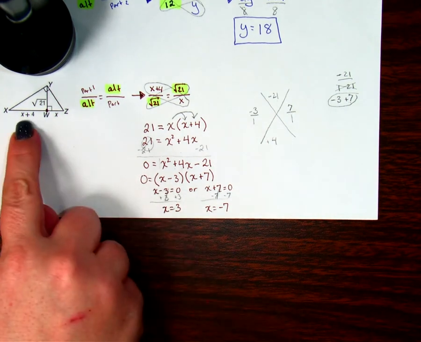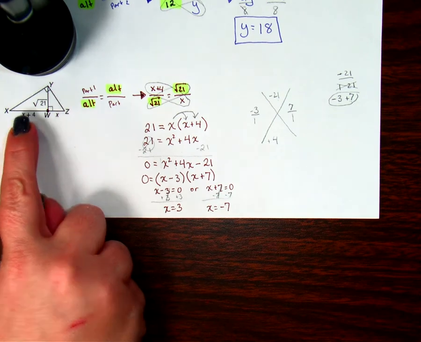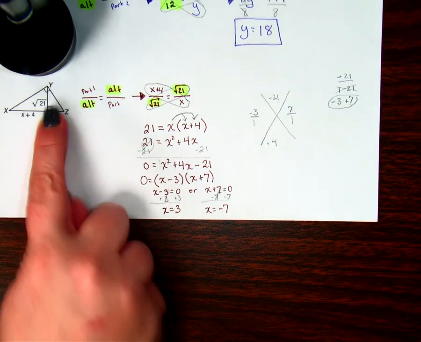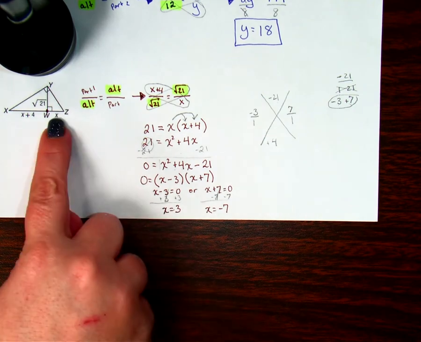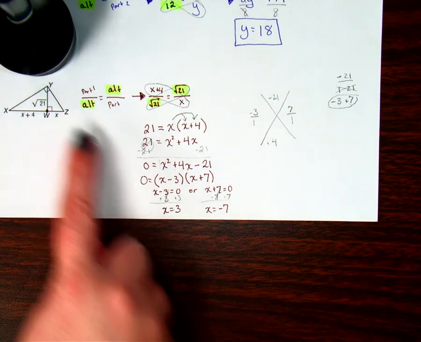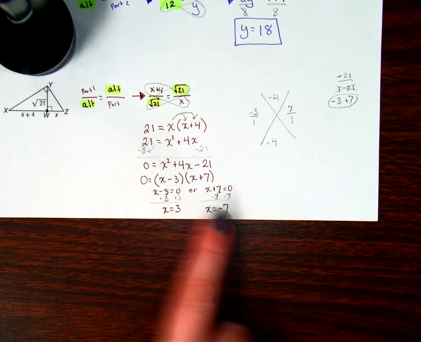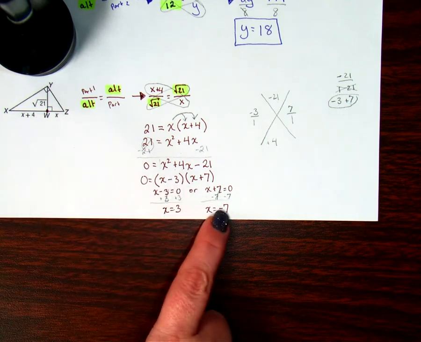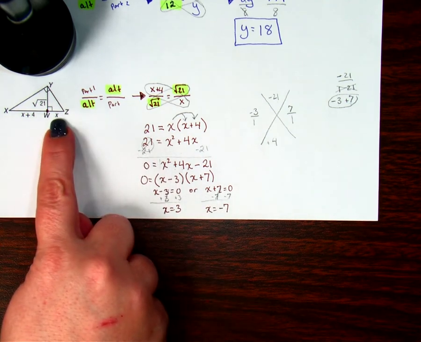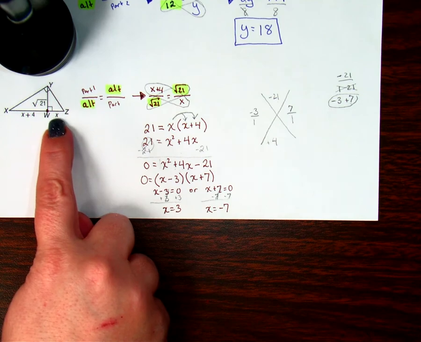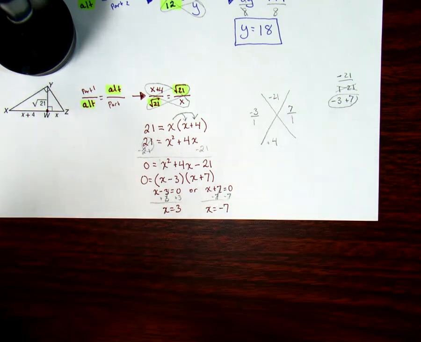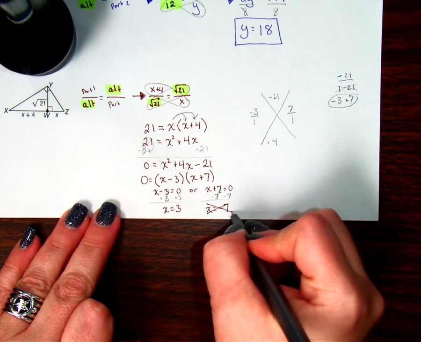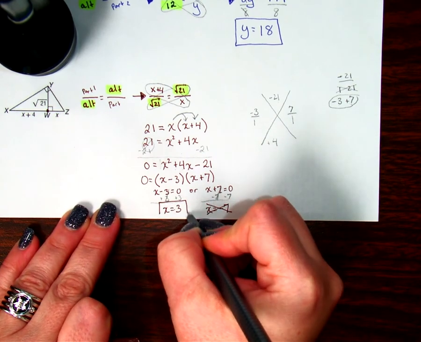Okay? So if I plug a 3 in, right here, I'm going to get 3 plus 4, which is 7. So from x to w is 7. That's perfectly fine. And then when I plug it in here, I get what? W to z is 3, which is fine. But look what happens when I put the negative 7 in. Negative 7 plus 4 is a negative 3. You can't have a negative segment length, right? You can only have positive values for segment lengths. If I put in this negative 7 here for x, I get a negative 7 here also. You can't have negative values. So that means x equals negative 7 cannot be an answer to this problem. It has to be x equals 3.